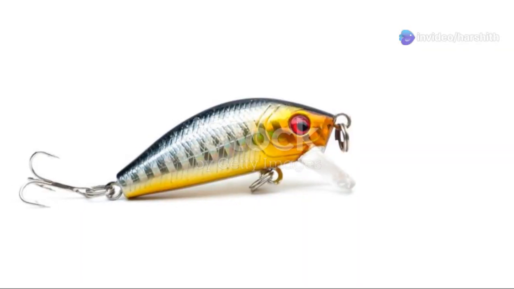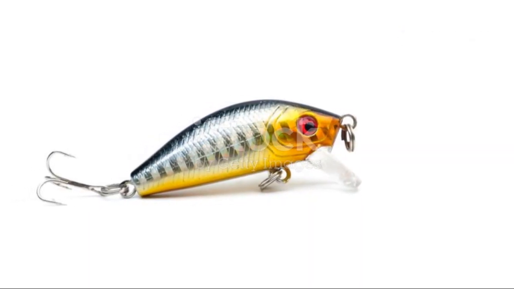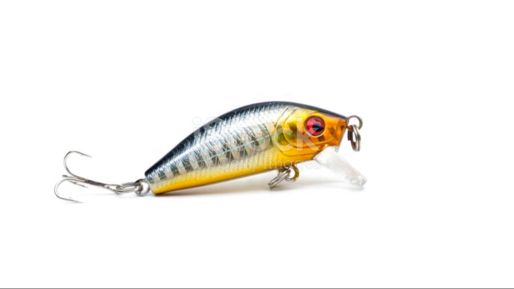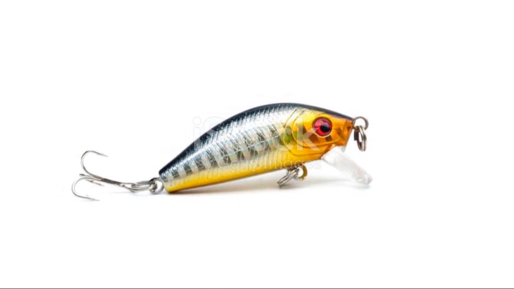So next time you're admiring a stunning digital image, remember the millions of tiny pixels working together to create that visual masterpiece.